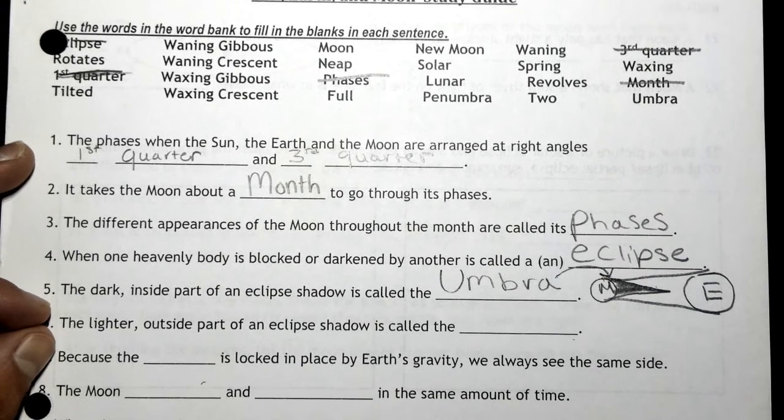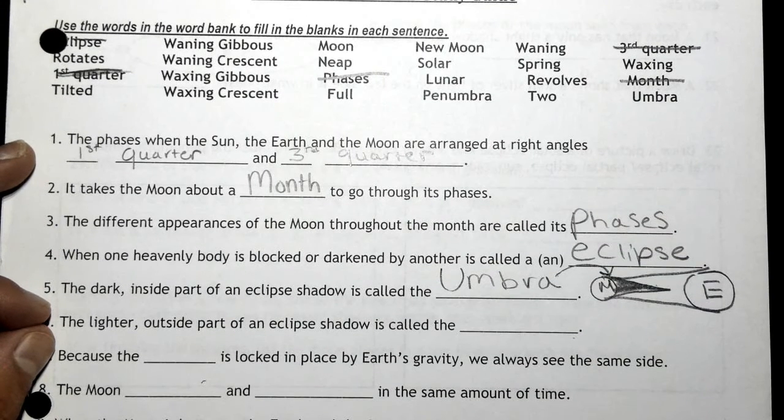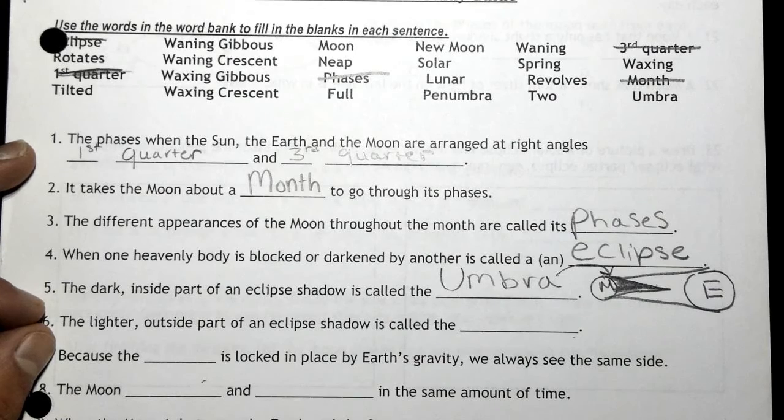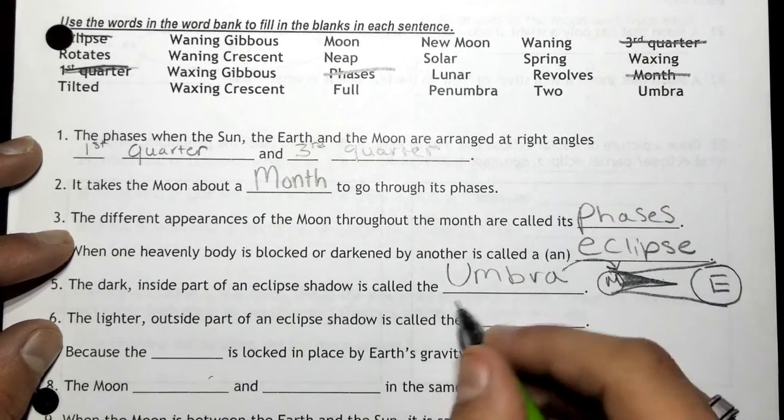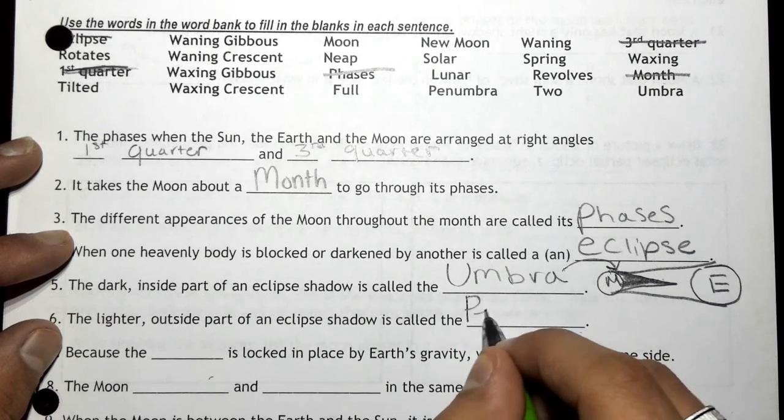The lighter outside part of an eclipse shadow is called, so this one would be the opposite, penumbra.